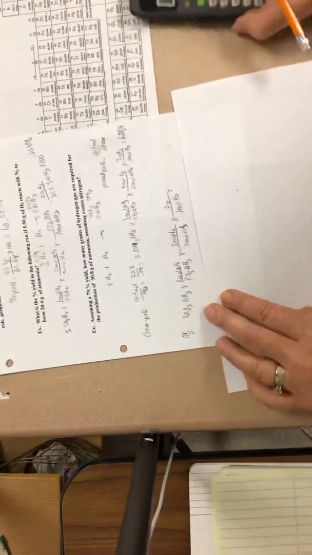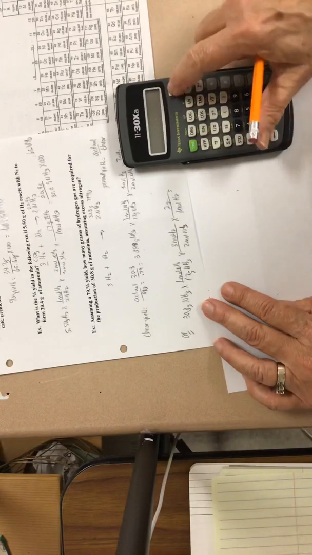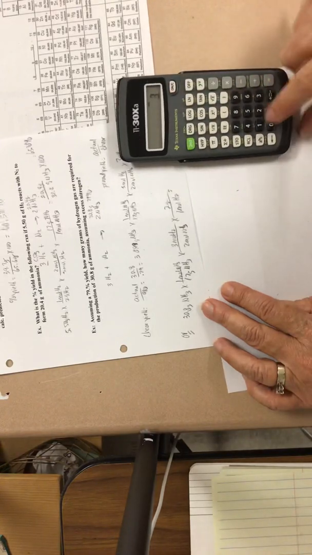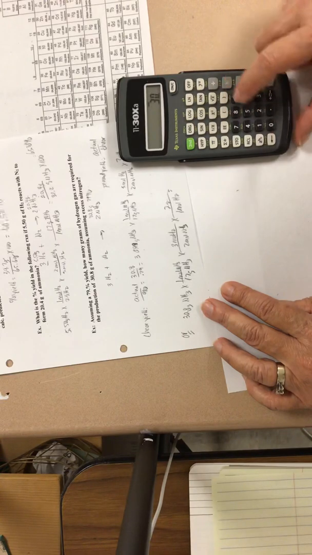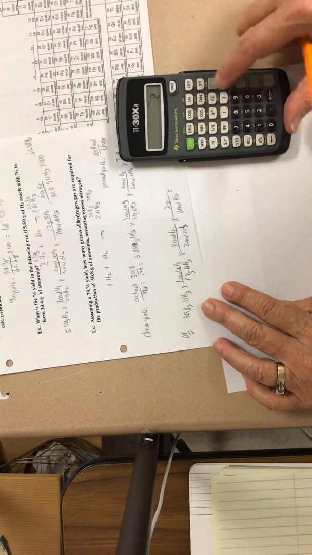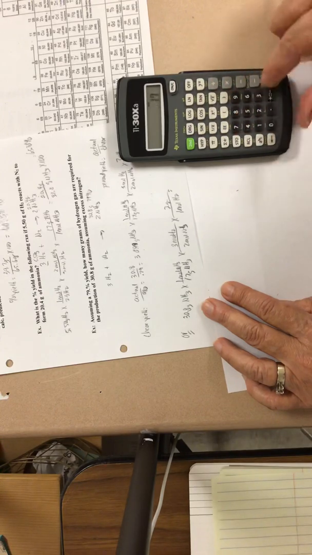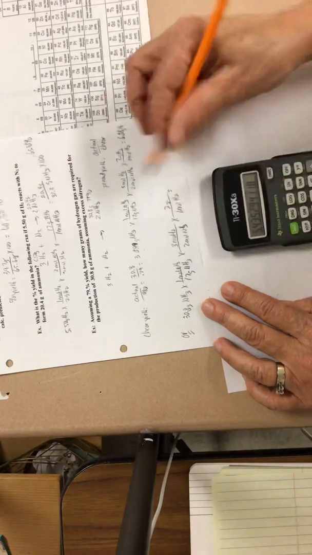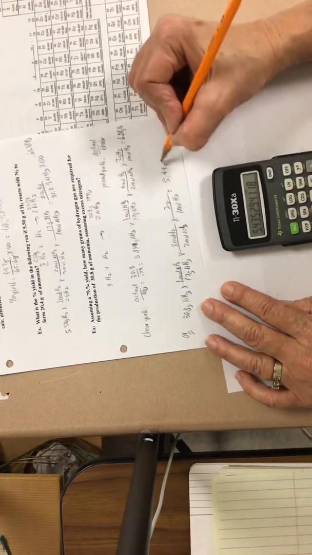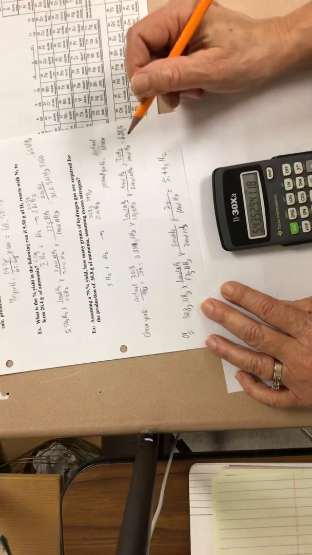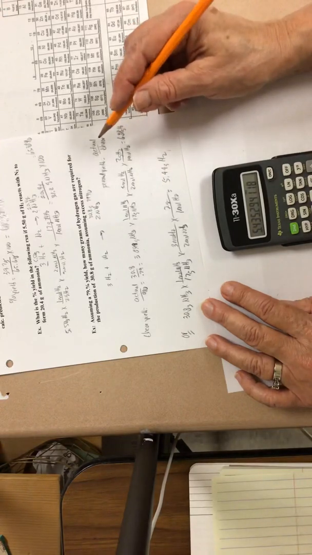So this says if I produce 30.8 grams of ammonia, I'm going to need 5.43 or 5.44 grams H2, but I'm only going to get 79% yield, right?